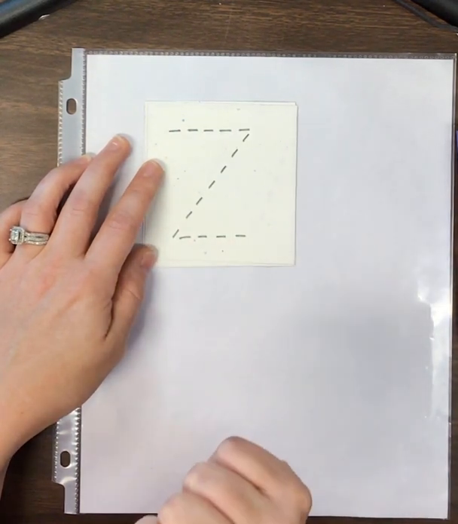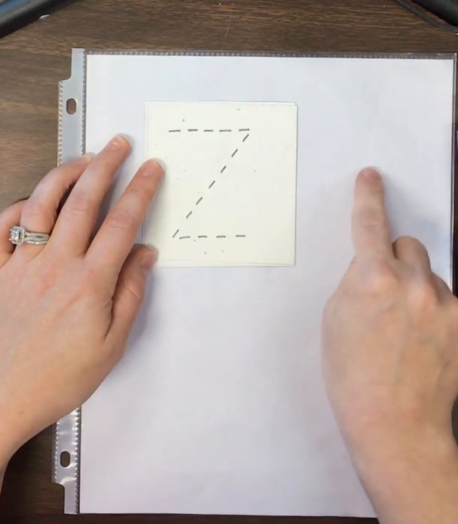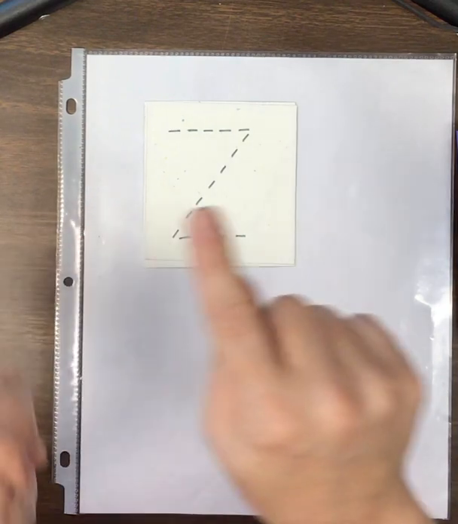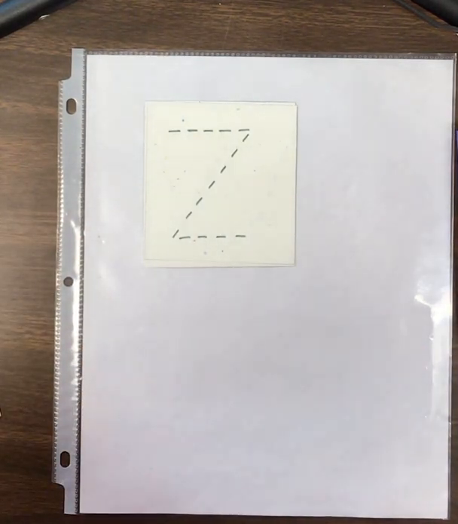Okay, are you ready? I want you to pick how you write it this time. Maybe you're going to write it on the table with your finger. Maybe you're going to write it on your hand. You might choose to write it in the air. It's up to you. Are you ready? Let's go.